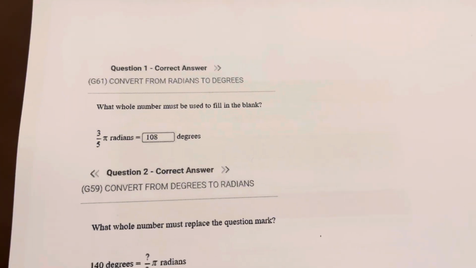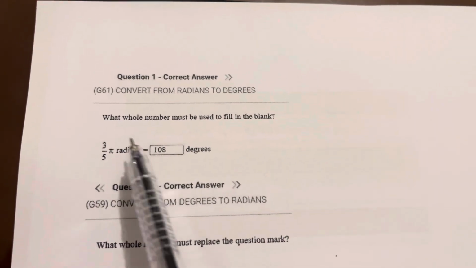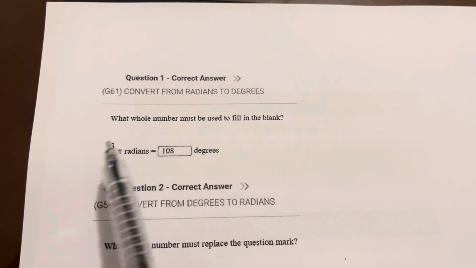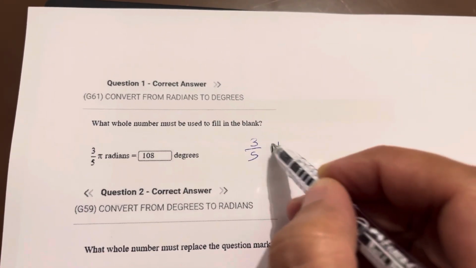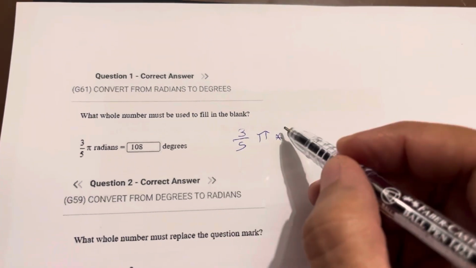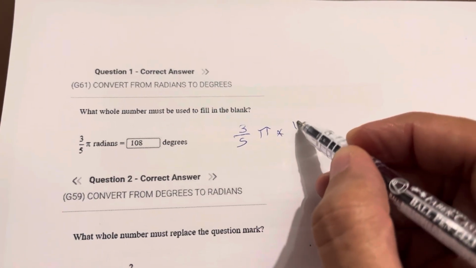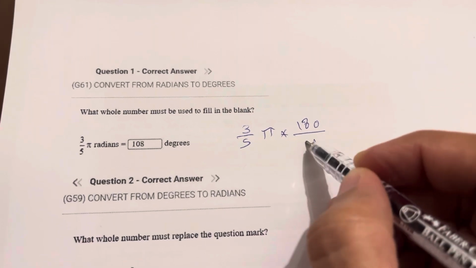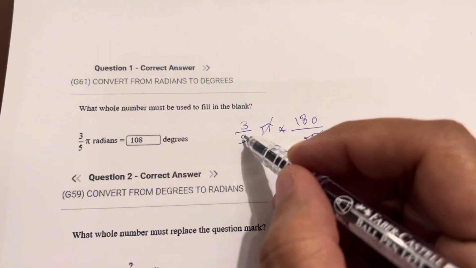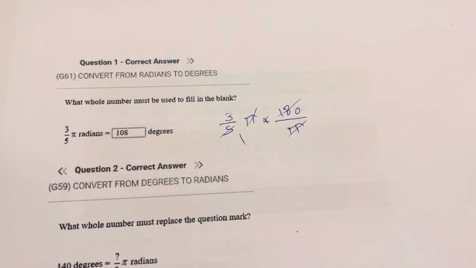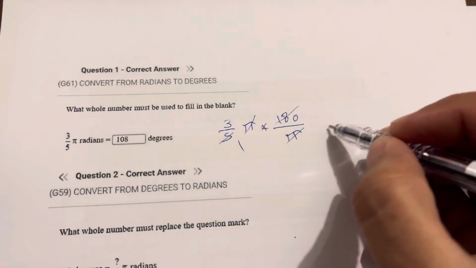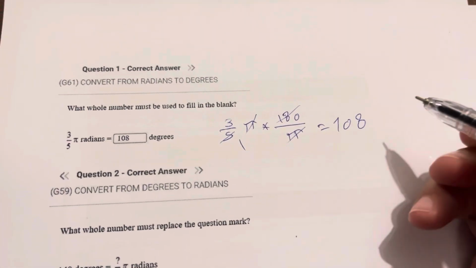So now I will start solving 3.3. What whole number must be used to fill in the blank? 3 over 5 radians. He wants to convert it to degrees. So 3 over 5, to convert to degrees, I'll multiply by 180 over pi. Pi will cancel the pi. 180 divided by 5 equals 36. 36 times the 3 is equal to 108.